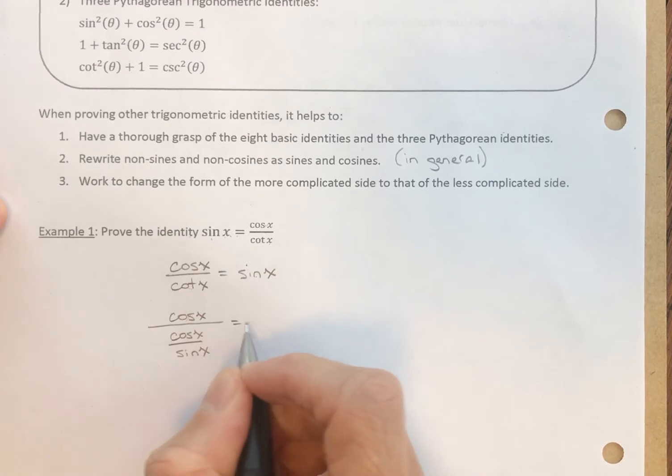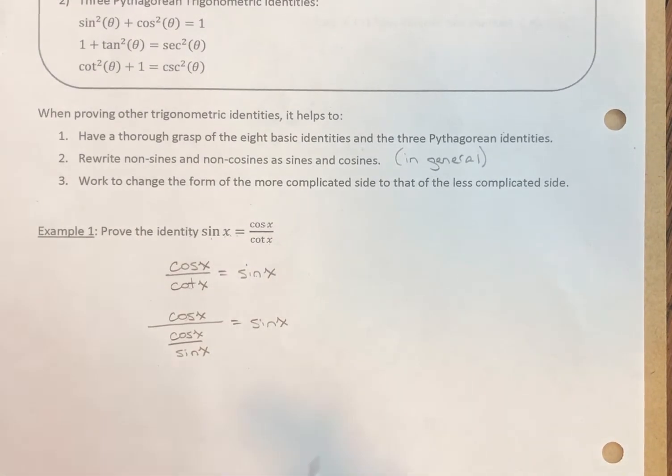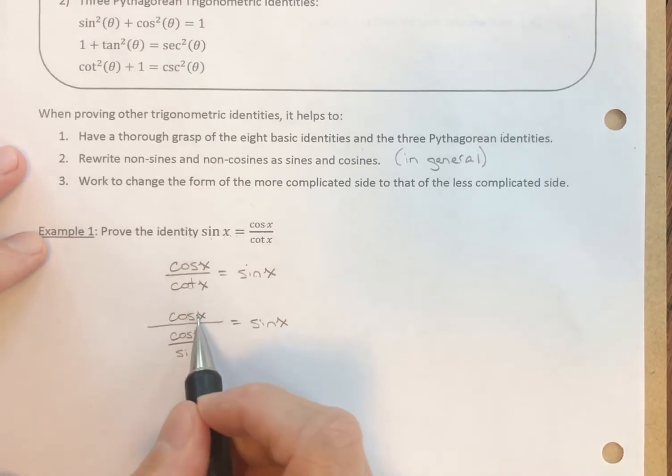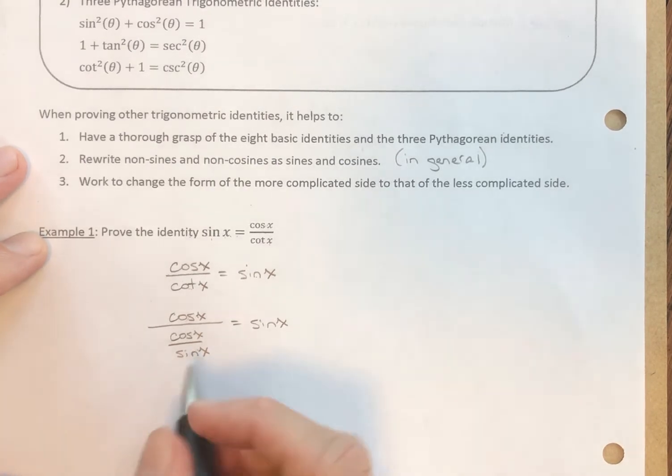Okay, and that equals, again, I'm trying to make the left side match up to the right side. So it's this divided by this. Well, I know that division is the same as multiplication by the reciprocal.